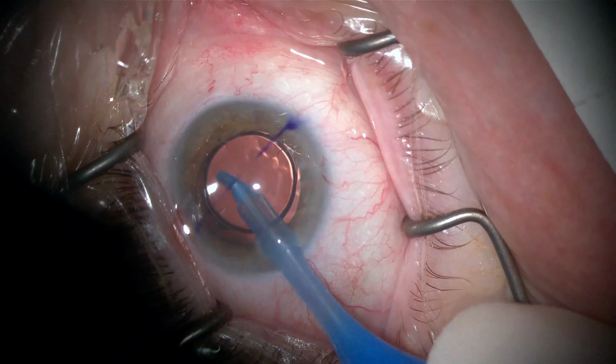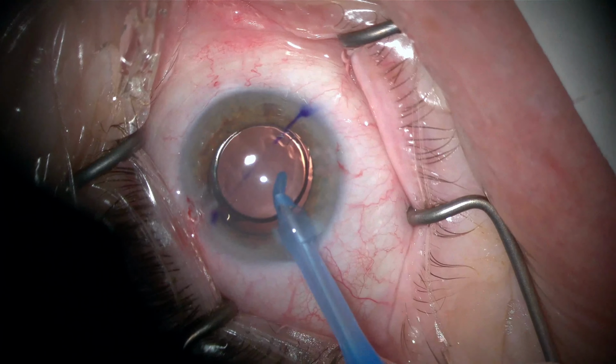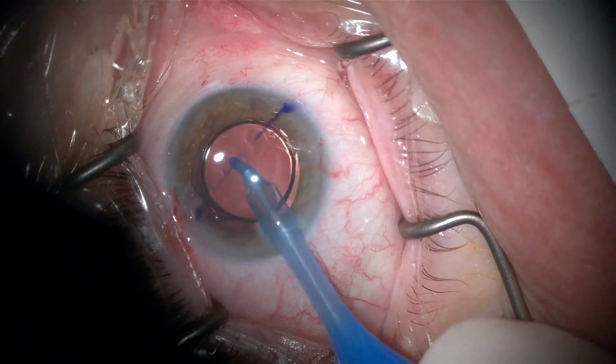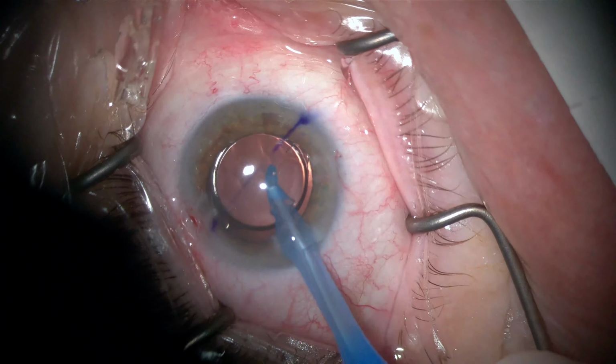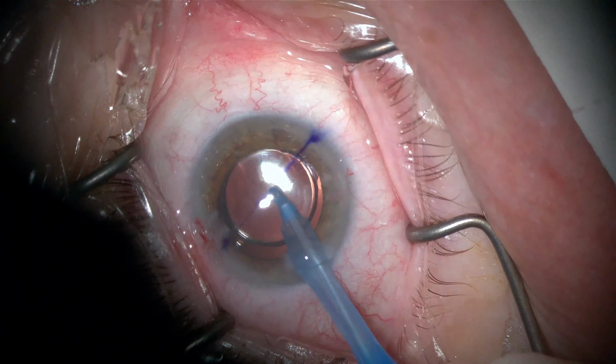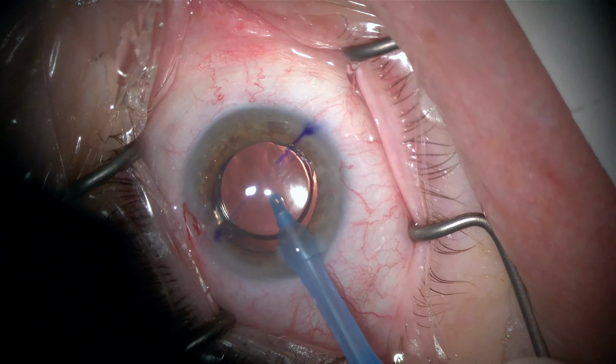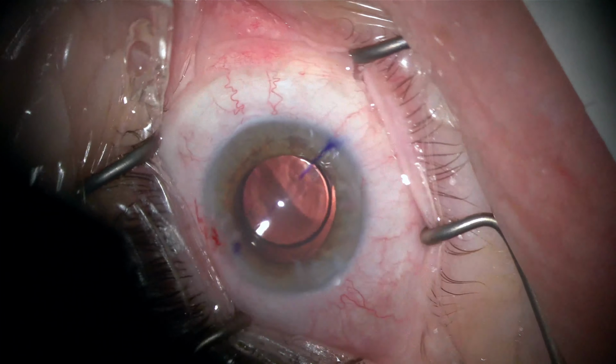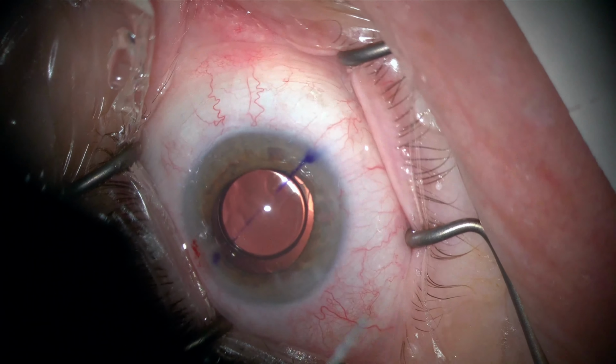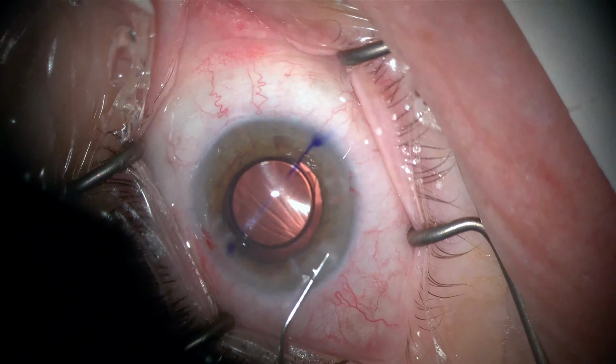And once this is complete, I also like to make sure that the wounds are well sealed and there's no leak from the wound at all, which you should be doing anyway, but I think in these cases it's even more important to prevent any rotation of the IOL.